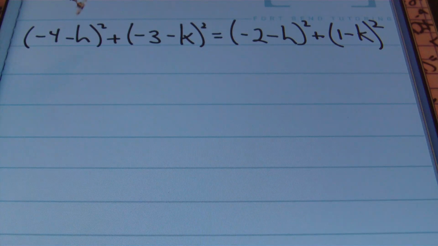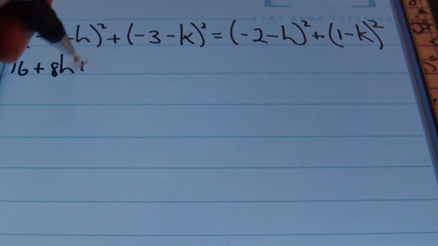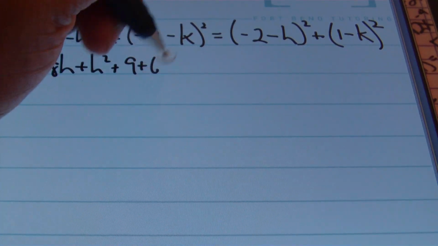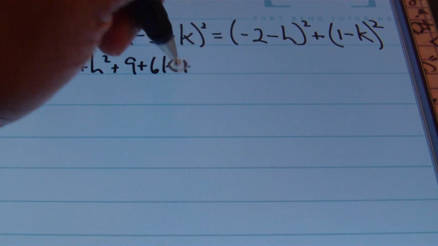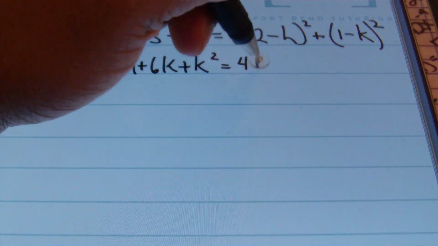All right, after expanding this, multiplying it out and combining like terms, you'll end up with 16 plus 8h plus h squared plus 9 plus 6k plus k squared equals 4 plus 4h plus h squared plus 1 minus 2k plus k squared.